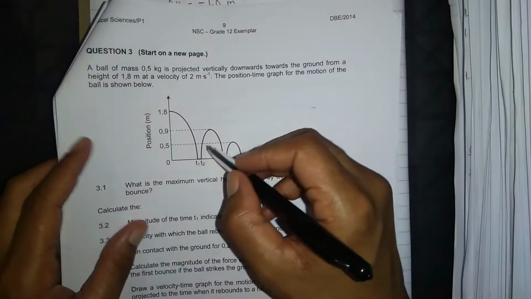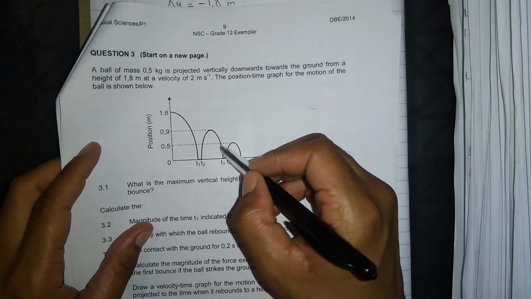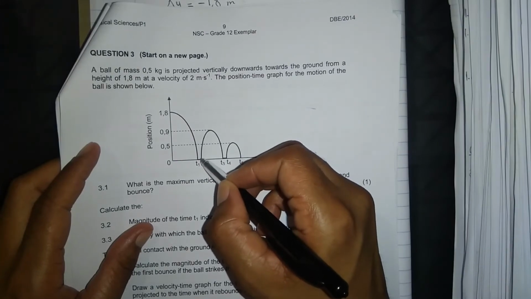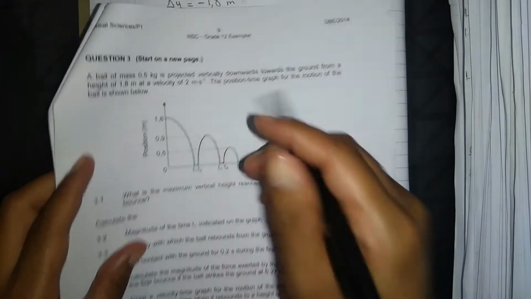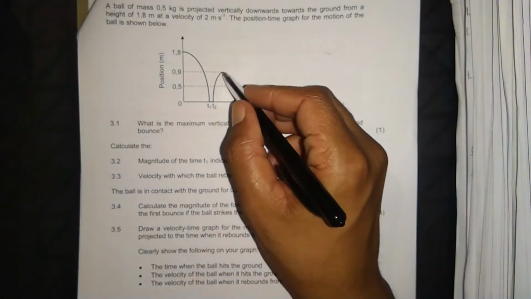So use the information of this graph for this curve. Use only this one, because you want this initial velocity. So check out now the data. It's always important to keep the data when doing our calculations with vertical projectile motion. So 3.3, velocity.